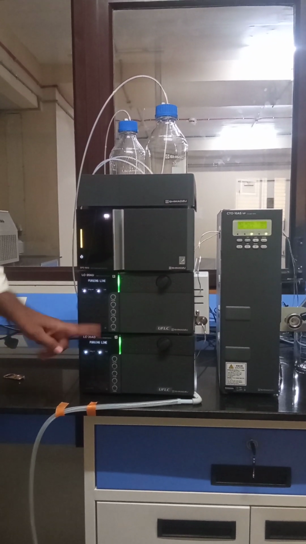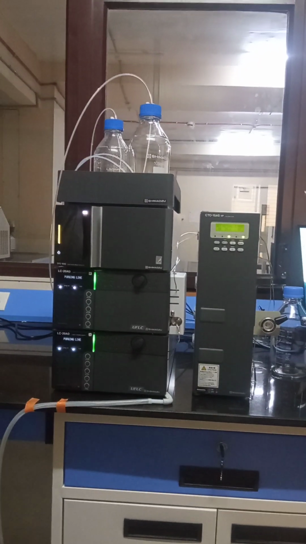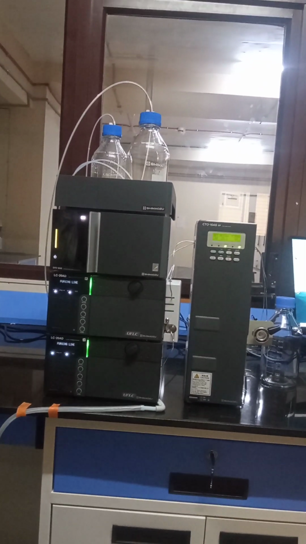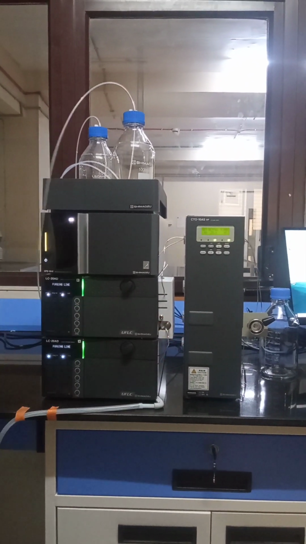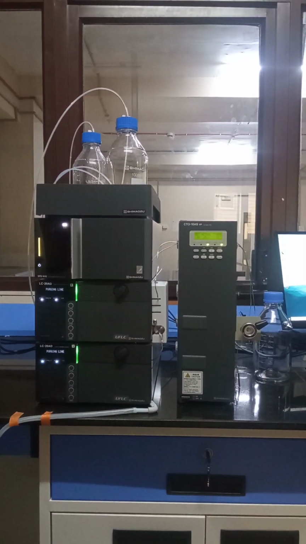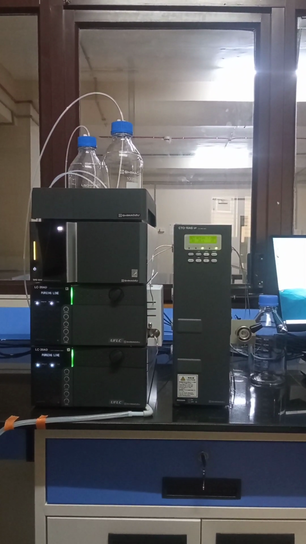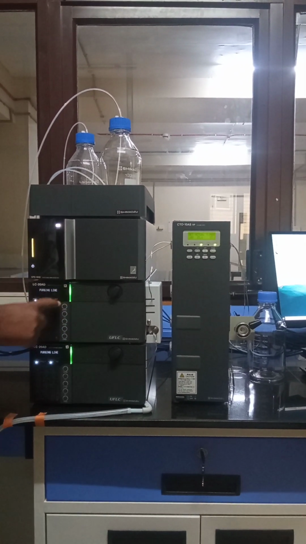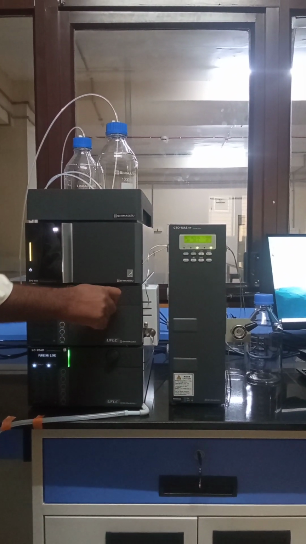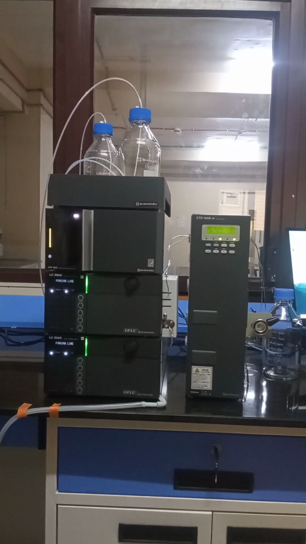I will show you after three minutes. Column next. Sorry, before that we need to connect the column. Before pressing the purge button, before pressing pump A and pump B, you can write one line: connect the required column.